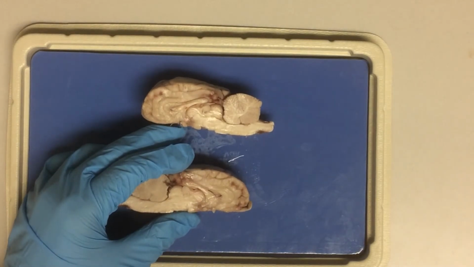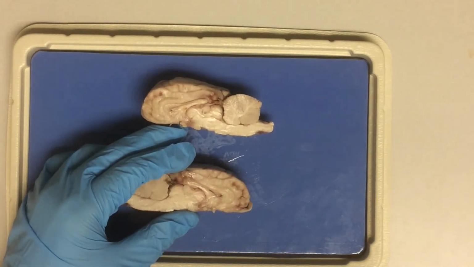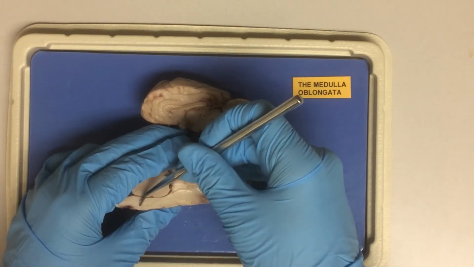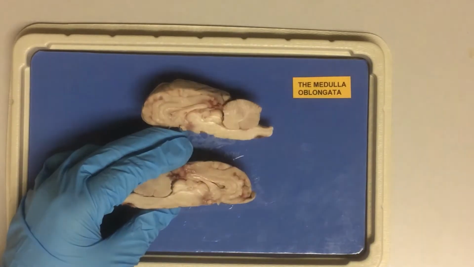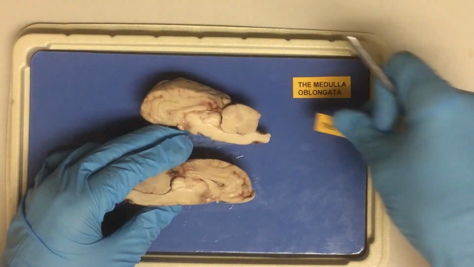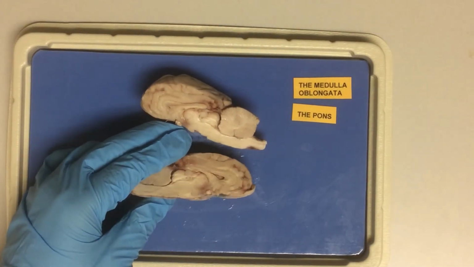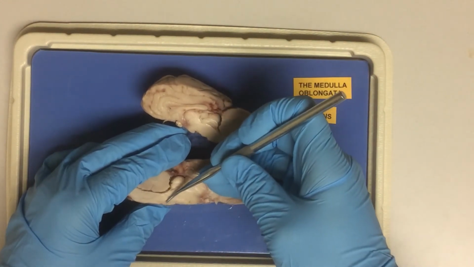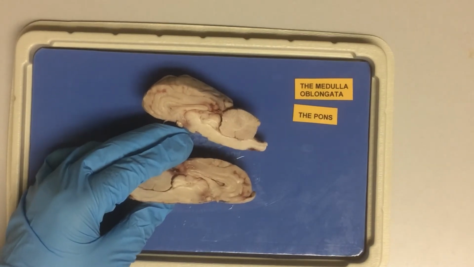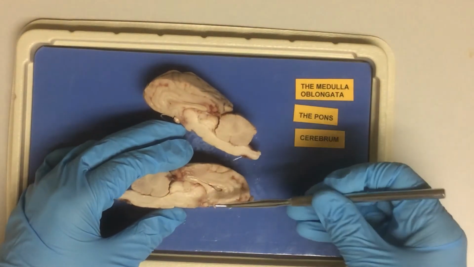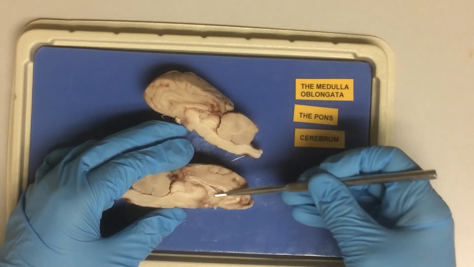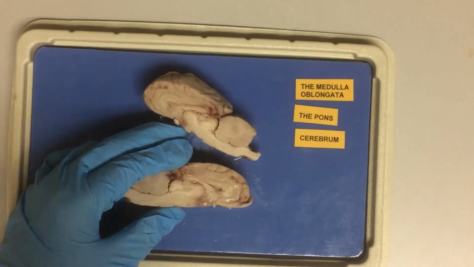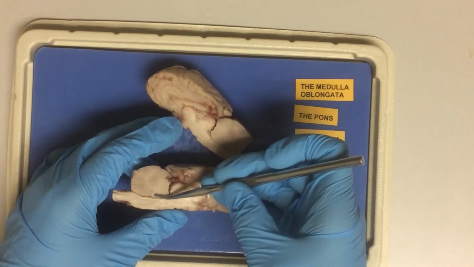Let's locate here the medulla oblongata, pons, cerebrum, and cerebellum.